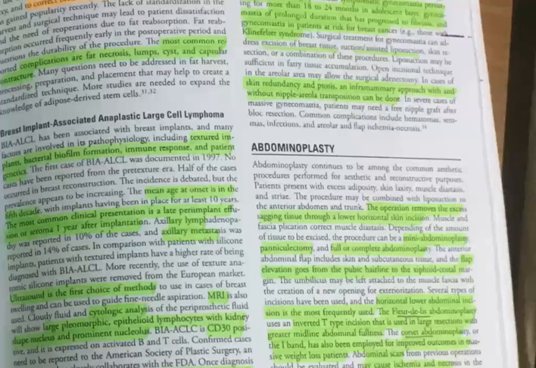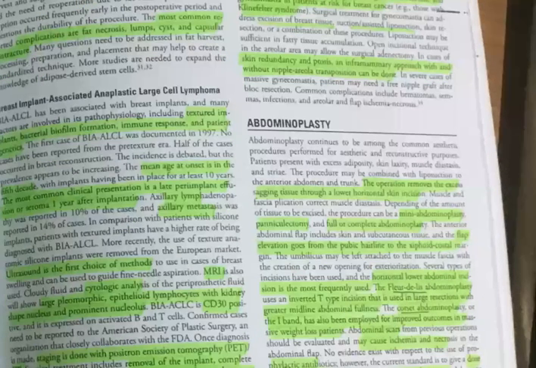Yogesh? Procedure of choice for gynecomastia. Procedure of choice. Liposuction. Okay. It will come later in the chapter, I guess.